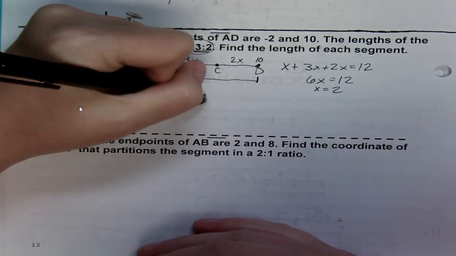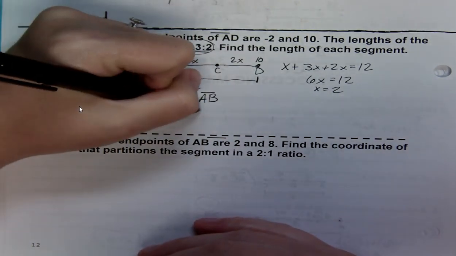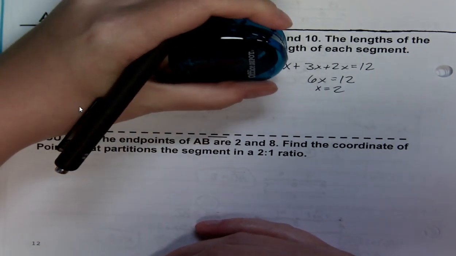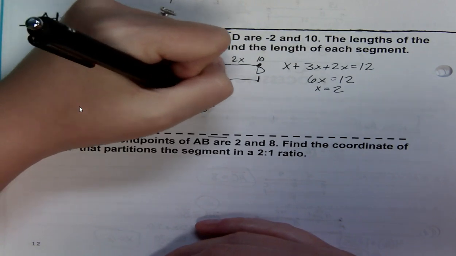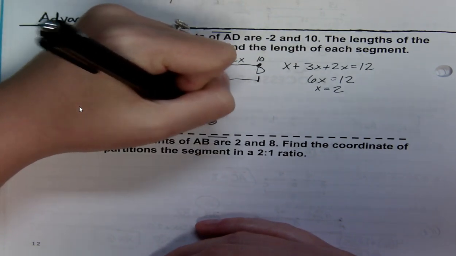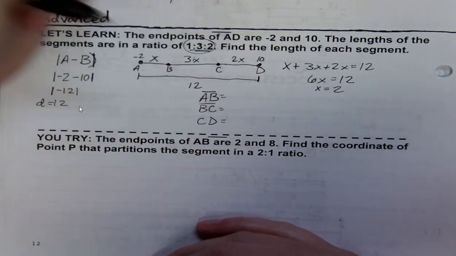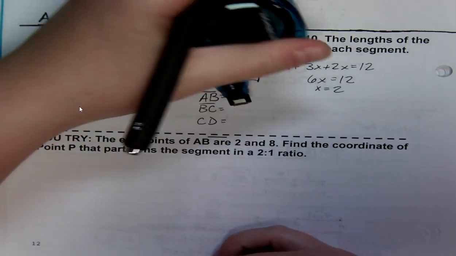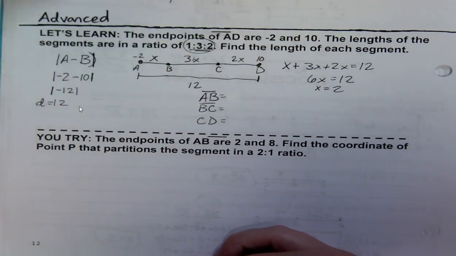So we have to plug that in, the length of AB, the length of BC, and the length of CD. So AB is x, I don't need to write that. I need to go ahead and plug that in.